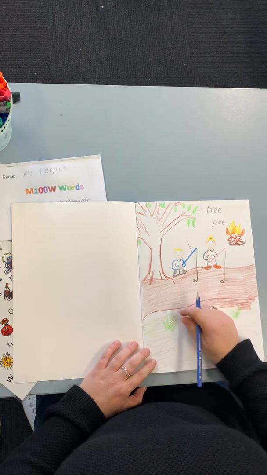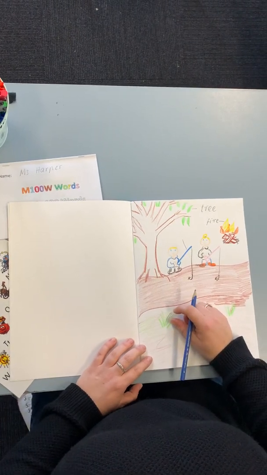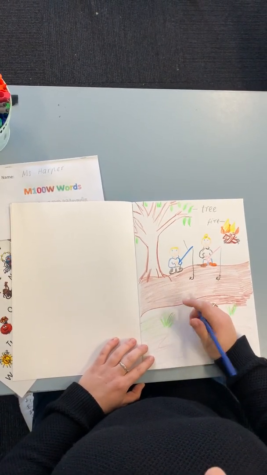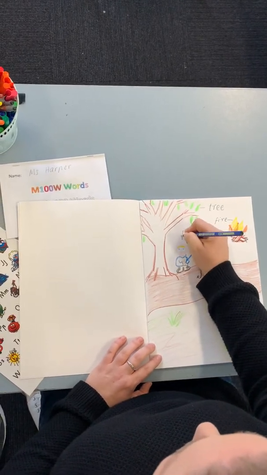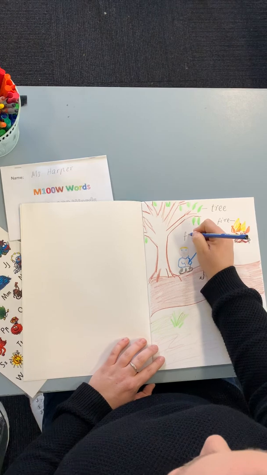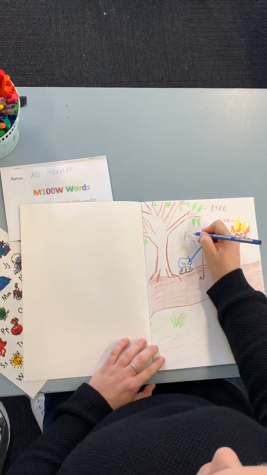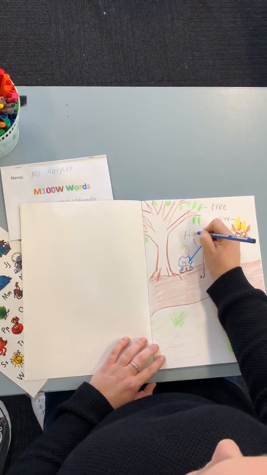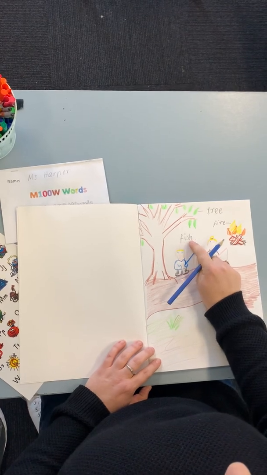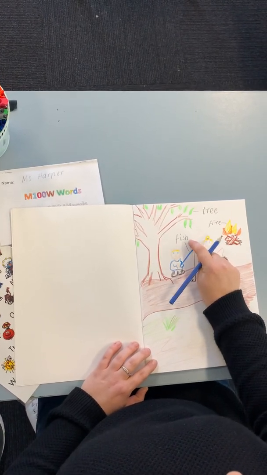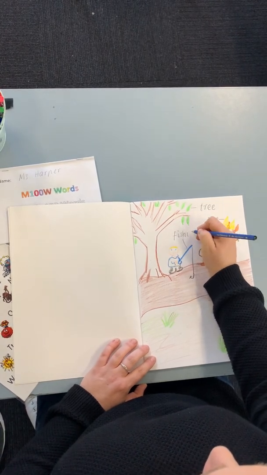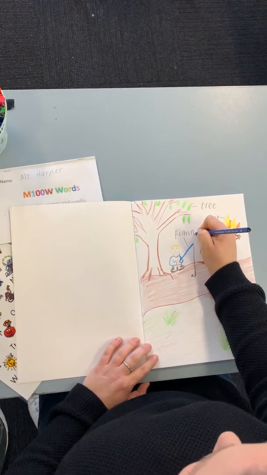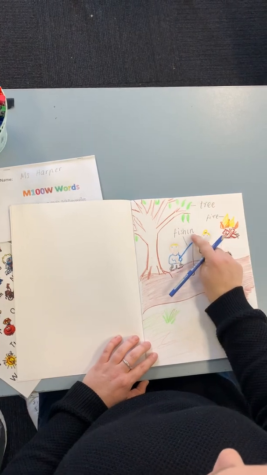Now, the word fishing. I can hear /f/ like in fish. Oh, that's funny, isn't it? So I'm pretty sure it's an F. I. Sh, like in shark. I. Sh. Ing. Ing. What can I hear? I think it's an N. Fishing.